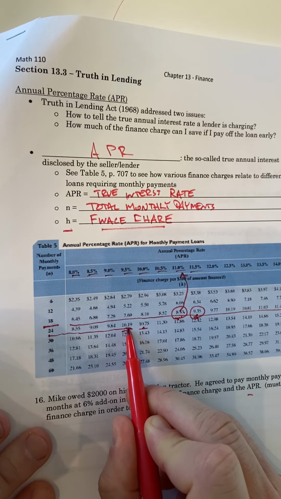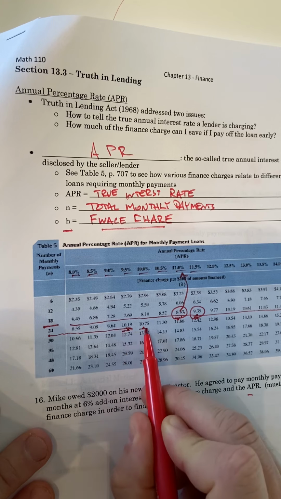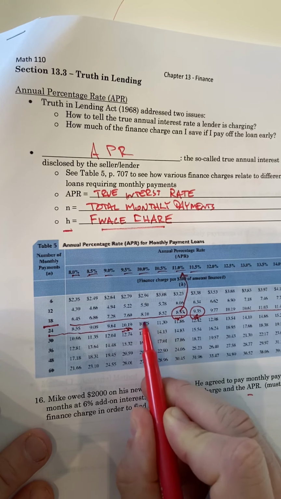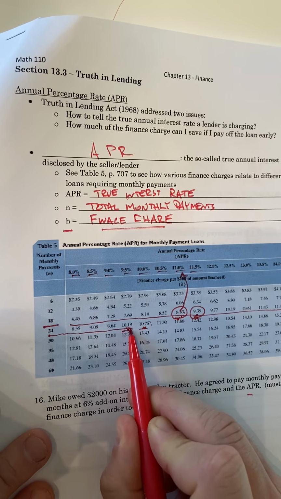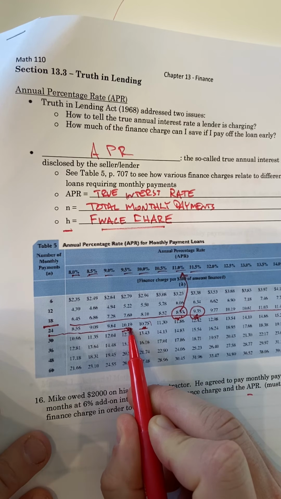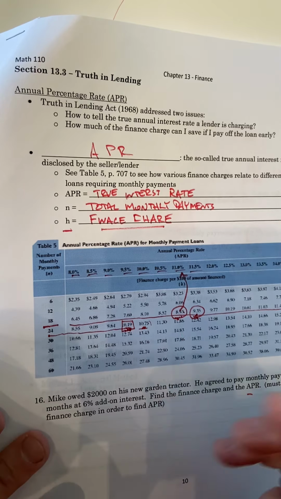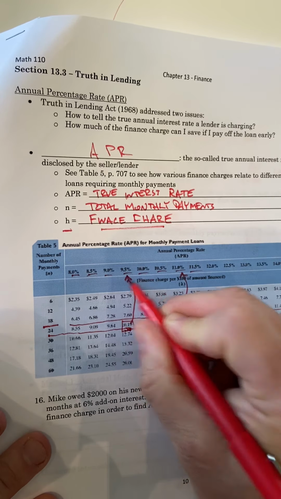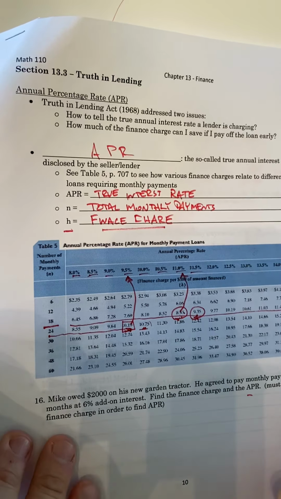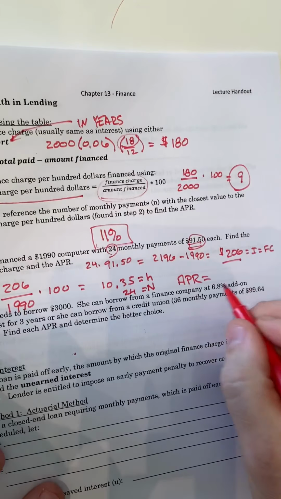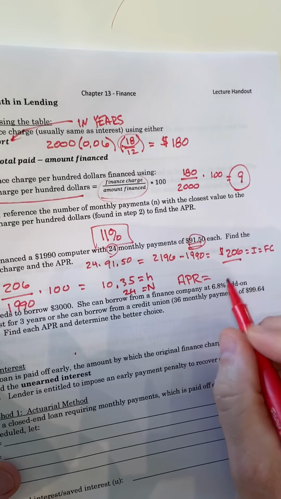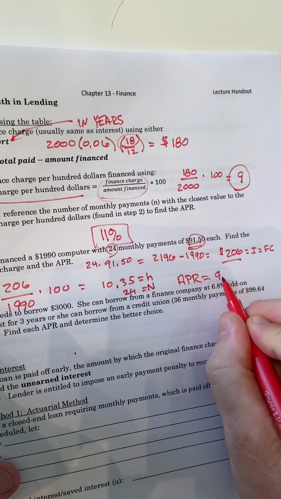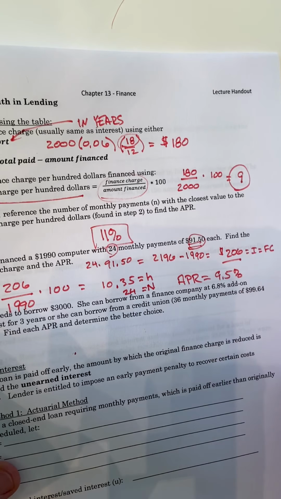So which one's closer to 10.35? This one's 40/100ths away, and this one is only 16/100ths away. That one's closer. Don't average them, and you get 9.5%. Again, that annual percentage rate is what the government forces credit cards and other lending institutions to advertise, 9.5%.